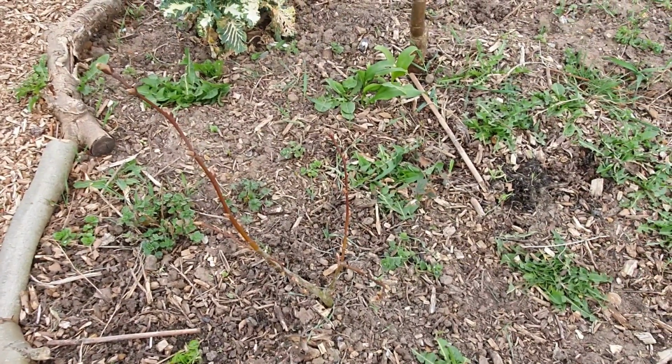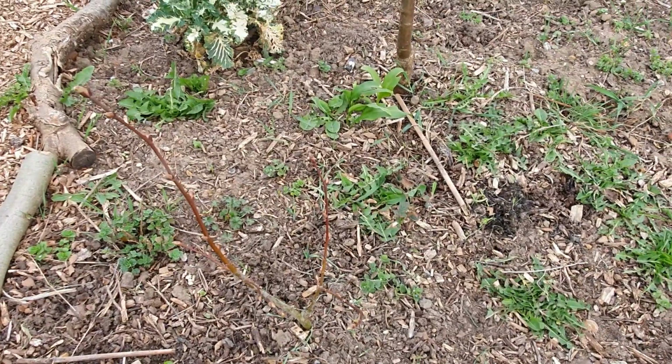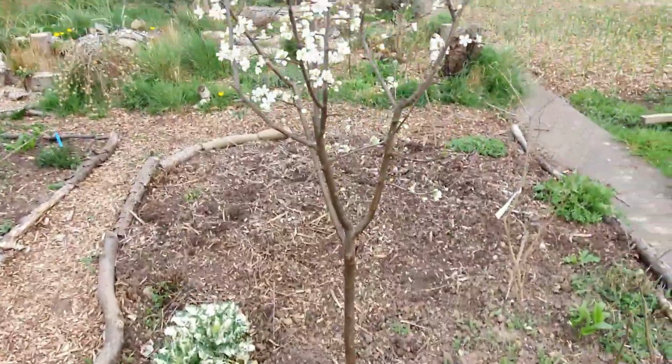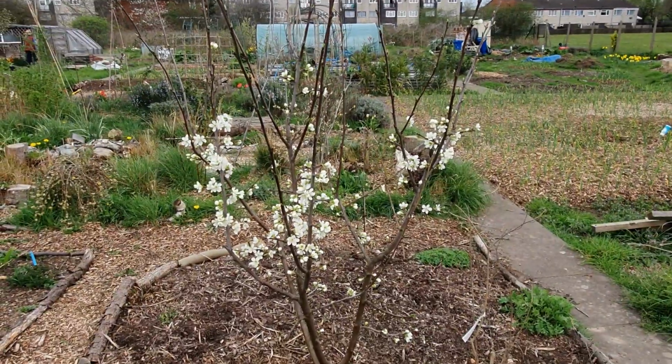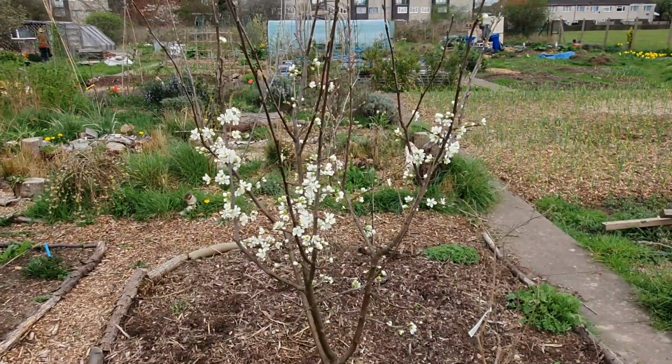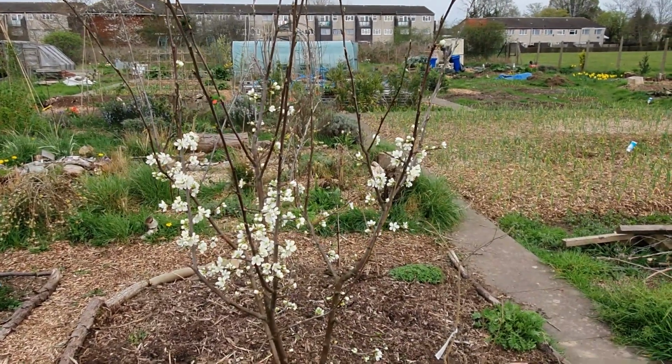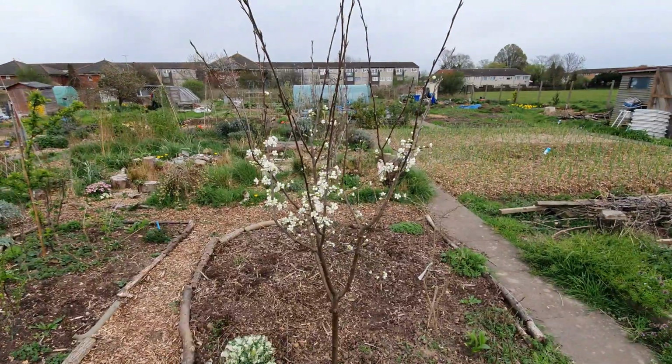And that was just the growth from last year. So it should be a fair amount bigger by the end of this year. Then we've got, this is Victoria Plum in flower, so it's only just opened its blooms today, and there's still a lot more to open yet. So this one's Victoria Plum.